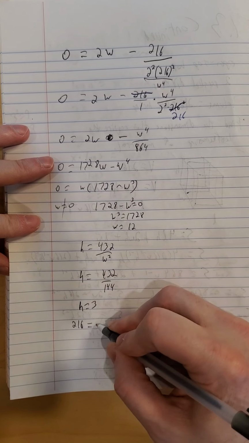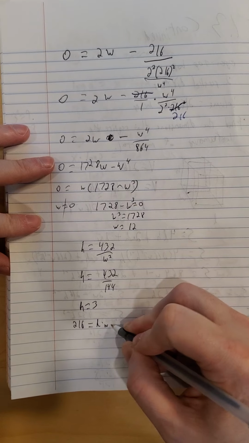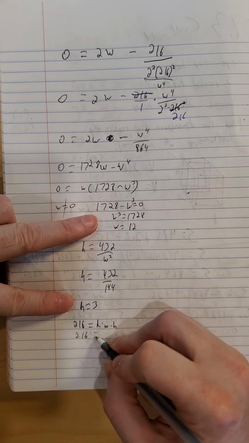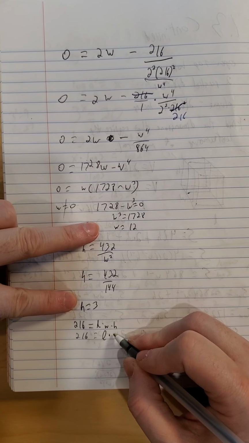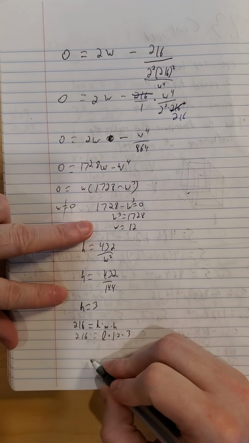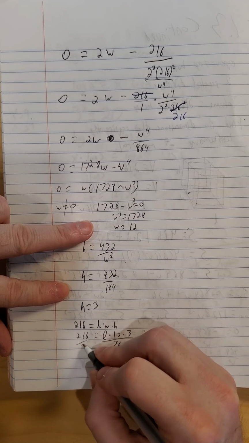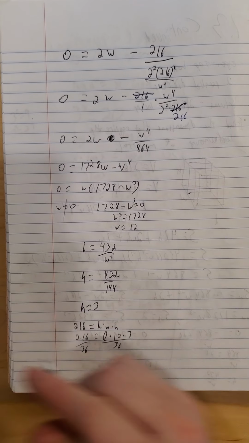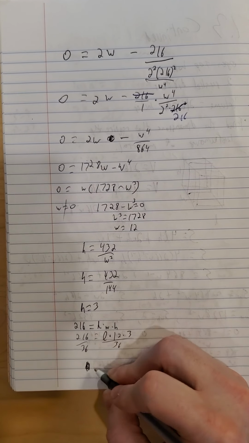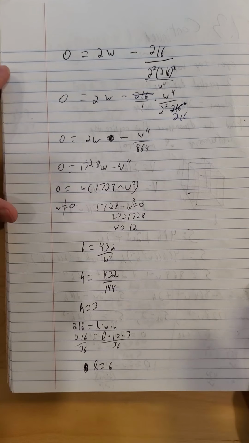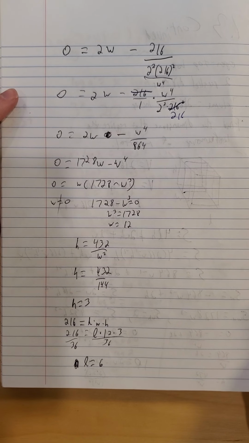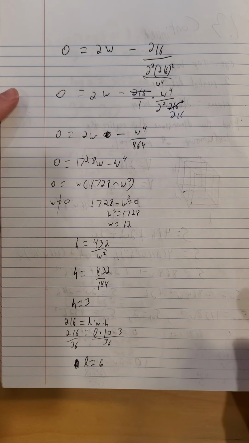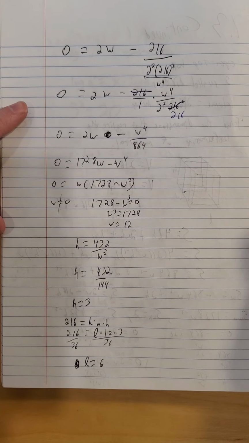Remember, 216 was length times width times height. We have a width, we have a height. So 216 is length times 12 times 3. So divide both sides by 36. And length is 6. And then the last thing we'll do is prove that that is indeed a minimum.